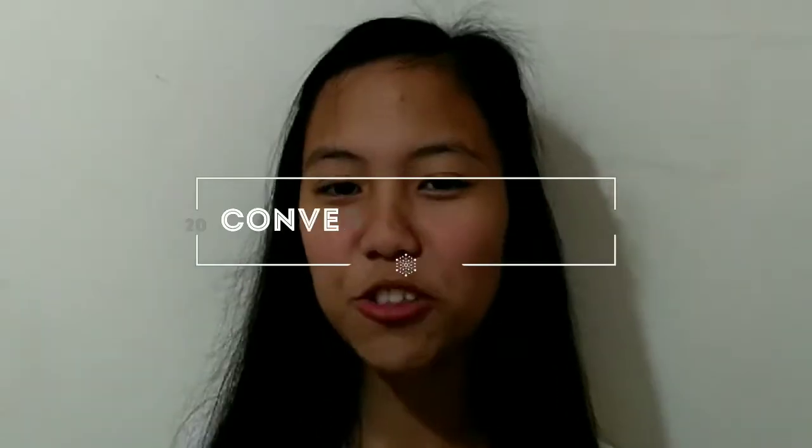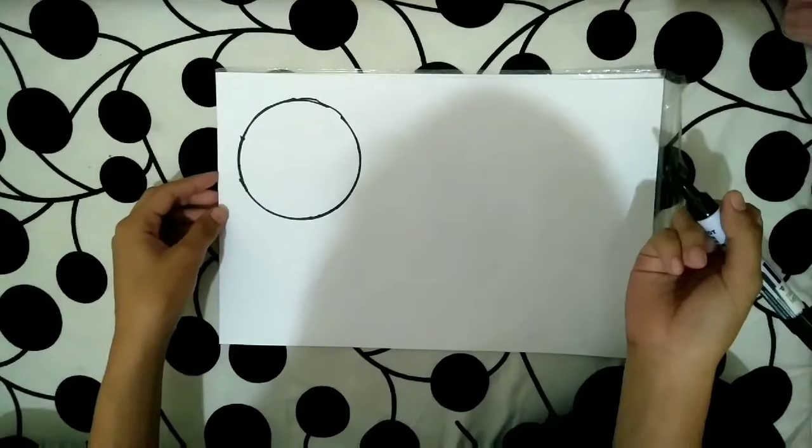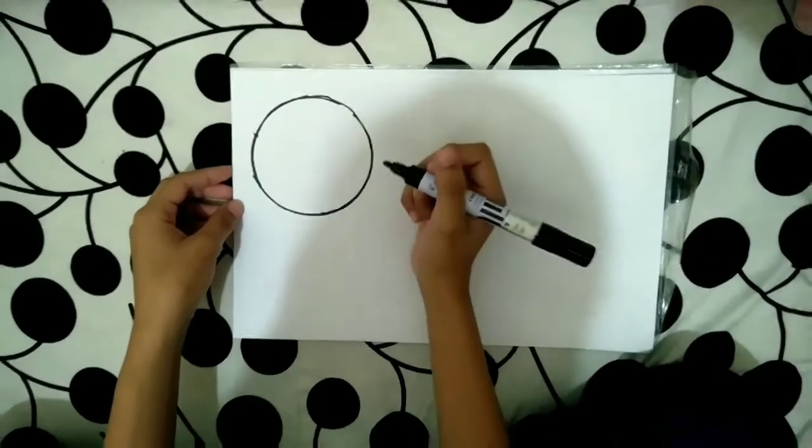Everyone, so today I'm going to show you how to convert angles. Let's think about the relationship between degrees and radians.